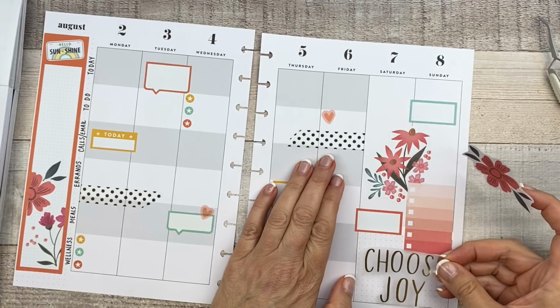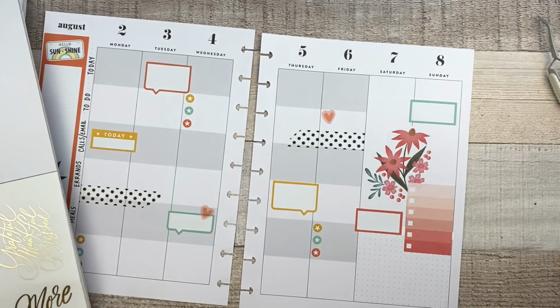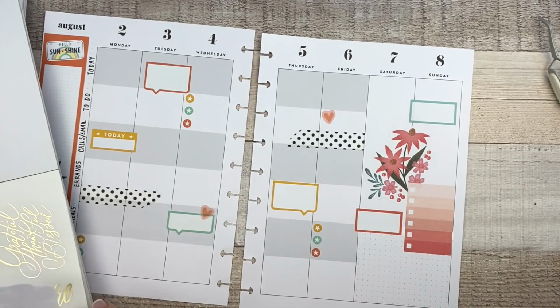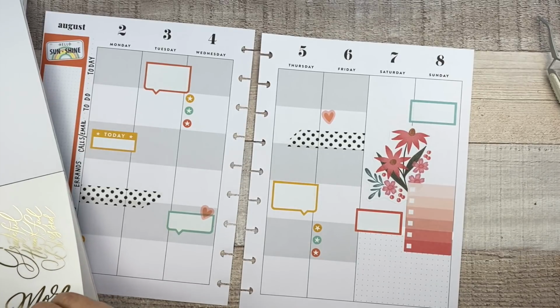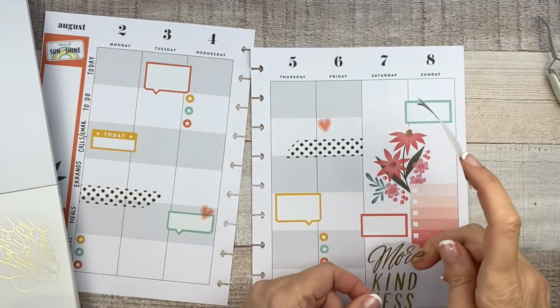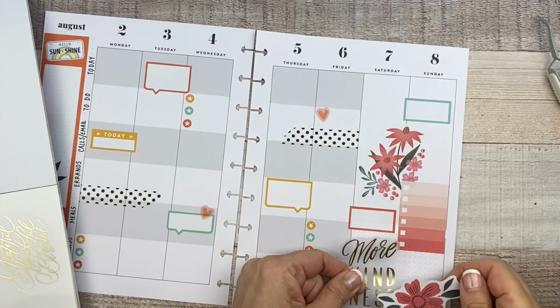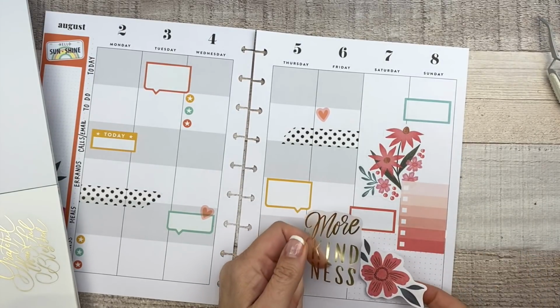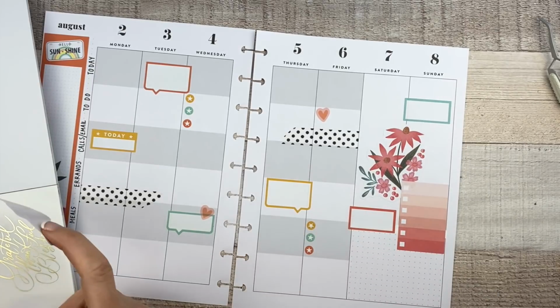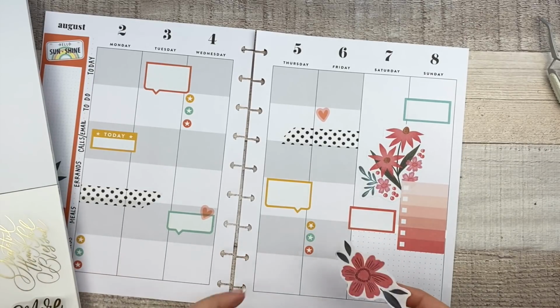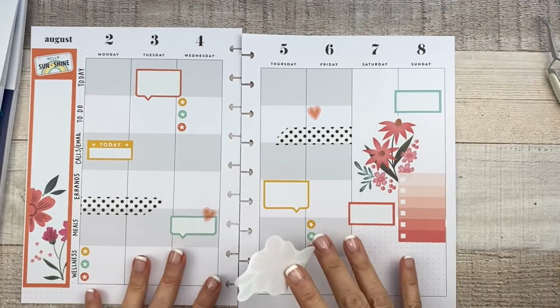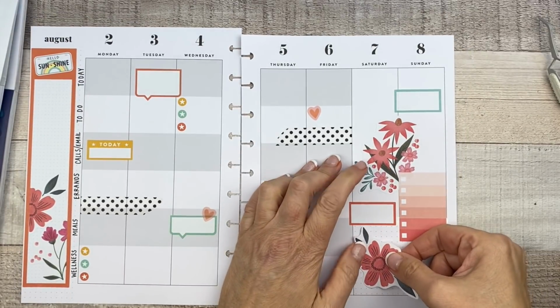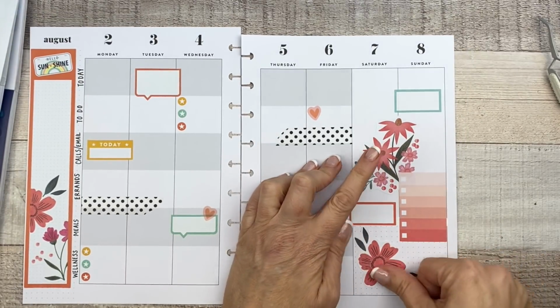Yeah, it's not really the right size I'm looking for. So maybe this one will fit, maybe it won't. More kindness. Yeah, this is going to be tricky as well. Okay. Well, I kind of want to use this down here, so let's go ahead and throw this down. I just think it's cute right there.